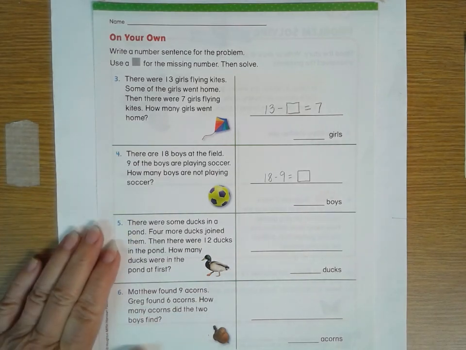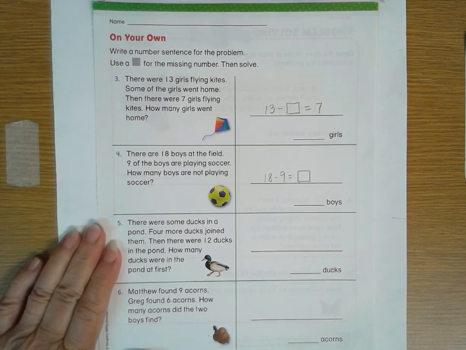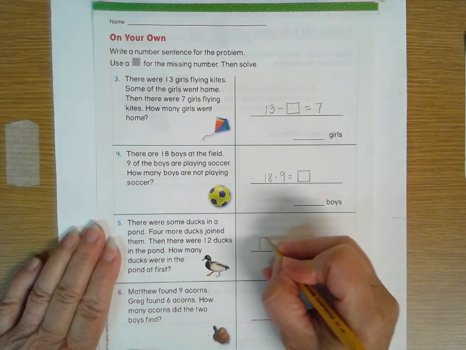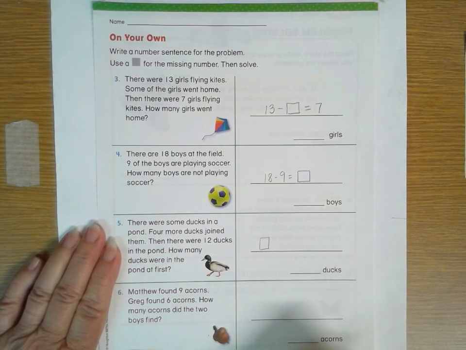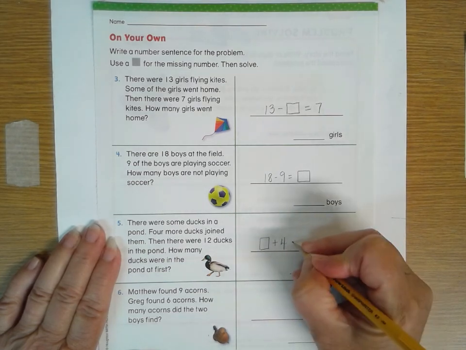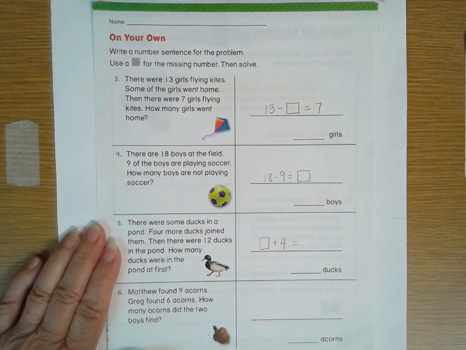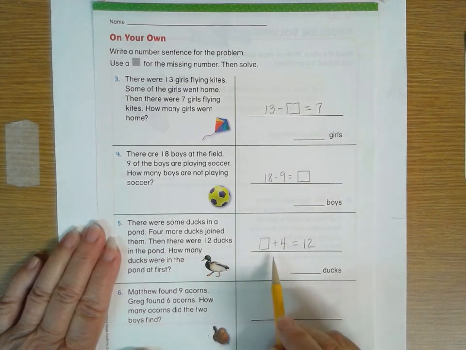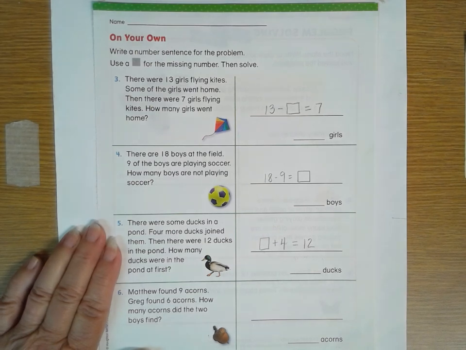There were some ducks in a pond. 4 more ducks joined them, and then there were 12 ducks in the pond. So how many ducks were in the pond at first? There were some ducks in a pond, so I'm just going to make my blank there. 4 more ducks joined them, so blank plus 4 equals, then there were 12 ducks in the pond. 12. So how many were there first? That would equal 12 at the end.